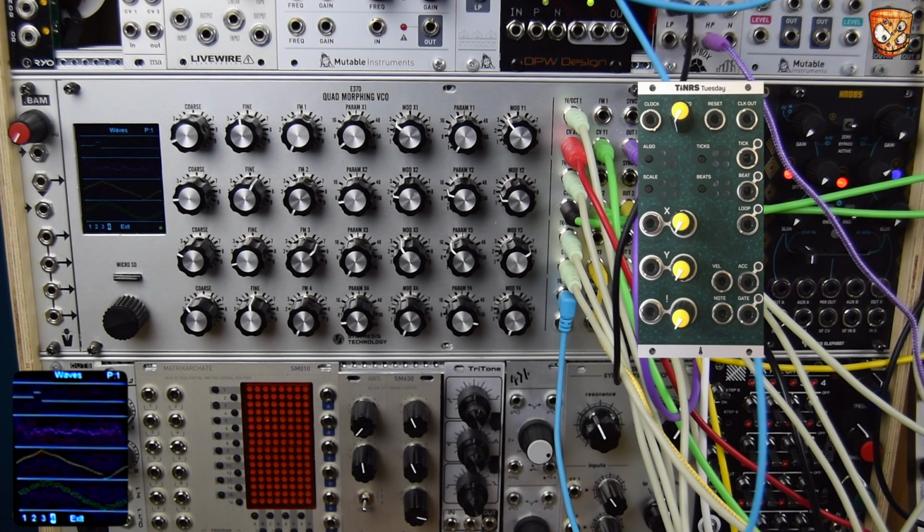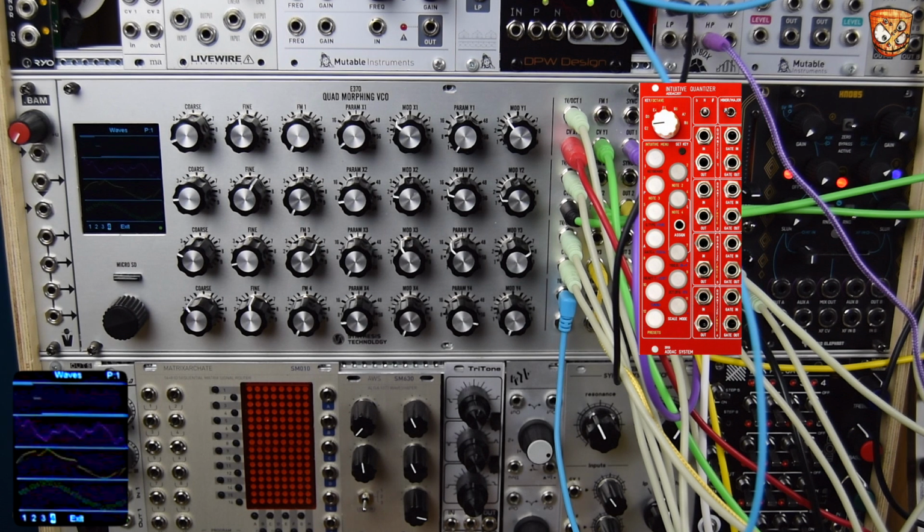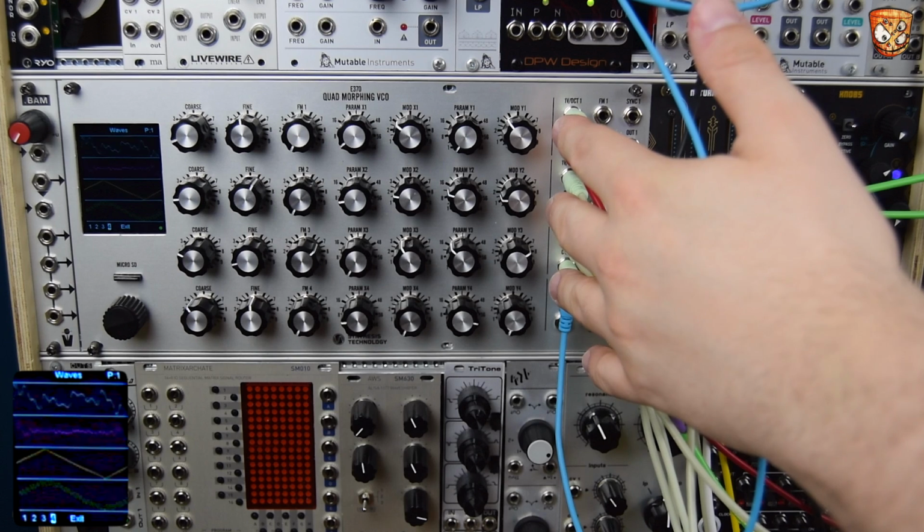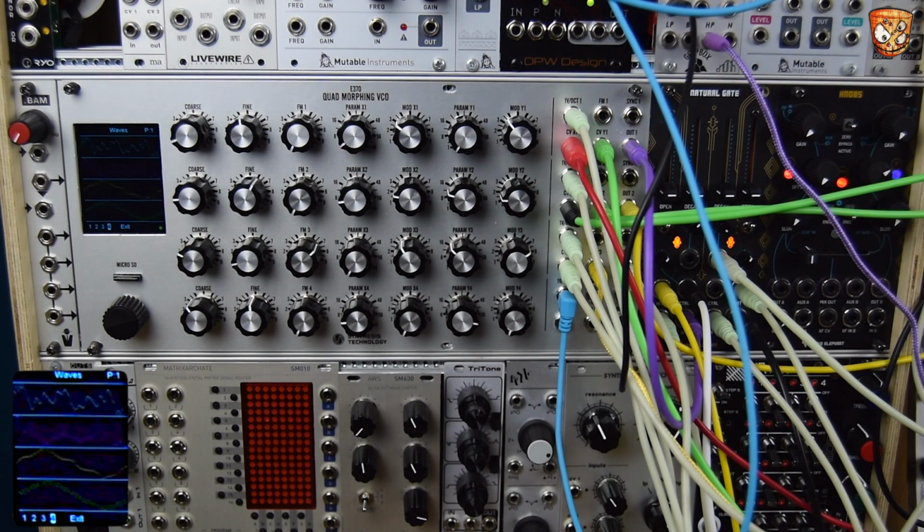I've got my pitch sequence going into a quantizer. Even though this is quantized, this is giving me the option to punch notes in and out on the interface on the ADAC quantizer, and also giving me the option to create relative intervals from that 1 volt per octave from Tuesday. And this is what's going out to the 3 oscillators on the E370. These are playing their independent pitches, all related to Tuesday.